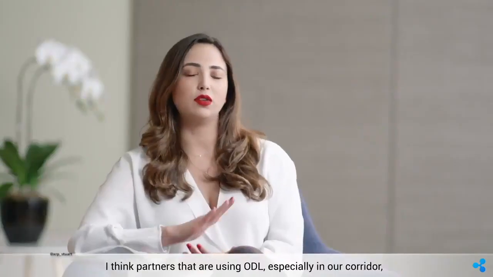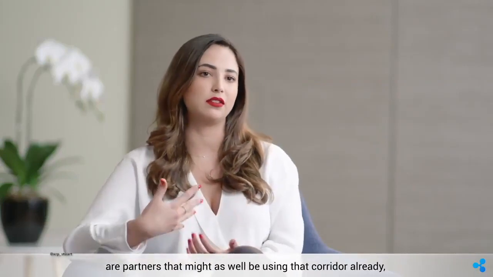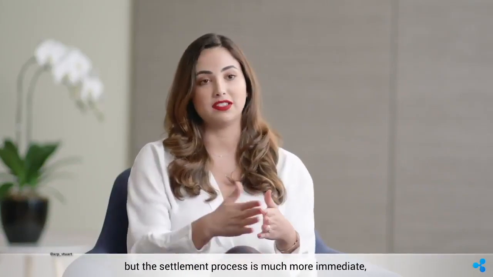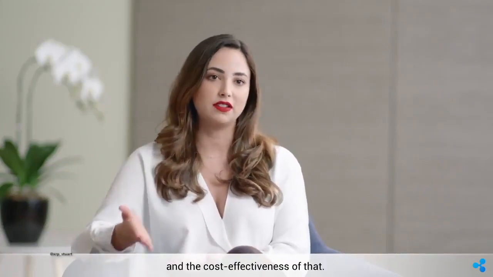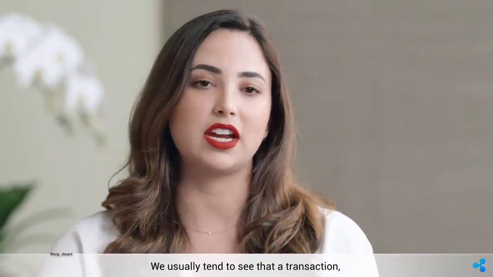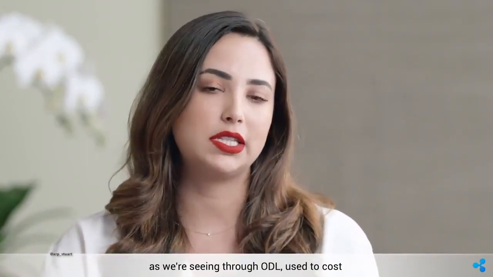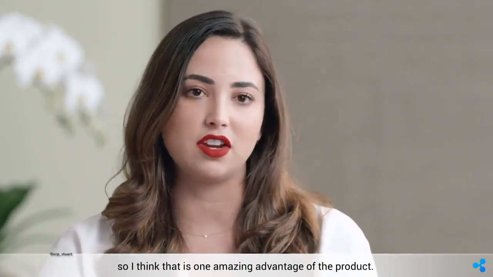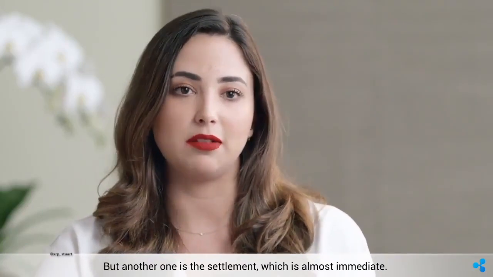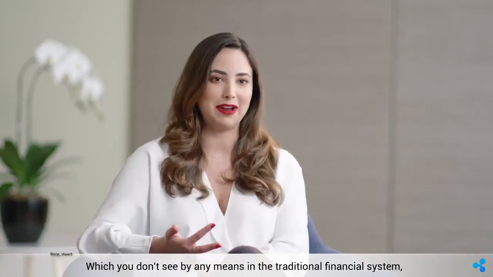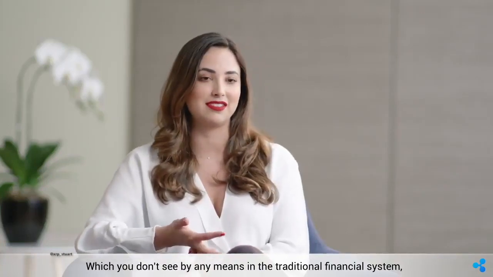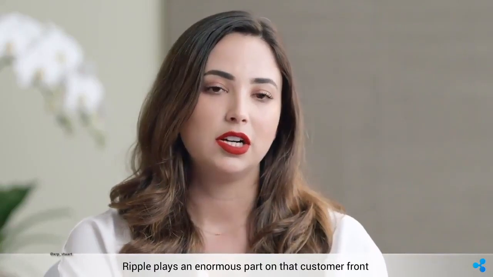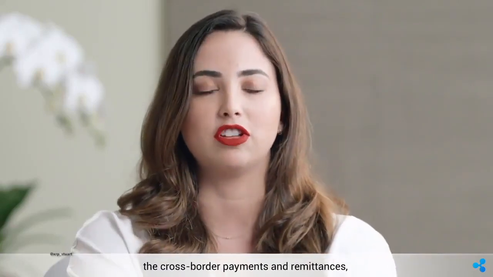I think partners that are using ODL, especially in our corridor, are partners that might as well be using that corridor already, but the settlement process is much more immediate, and the cost effectiveness of that. We usually tend to see that a transaction, as we're seeing through ODL, used to cost more than 5 times what it's actually costing them right now. So I think that is one amazing advantage of the product. But another one is the settlement, which is almost immediate, which you don't see by no means in the traditional financial system and how it has operated for many, many years. Ripple plays an enormous part on that customer front with the partners that are actually sending the cross-border payments and remittances.